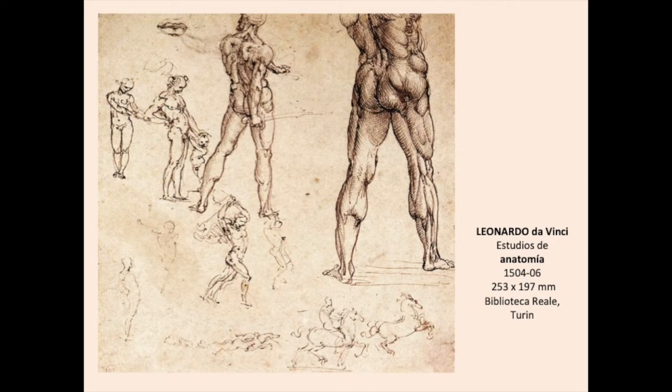Next. You remember when I told you that the artists in the Renaissance, to make a perfect body representation, dissected corpses to study the bones, the intersection of the bones, the muscles. You see here in this drawing how every muscle is represented in its place.